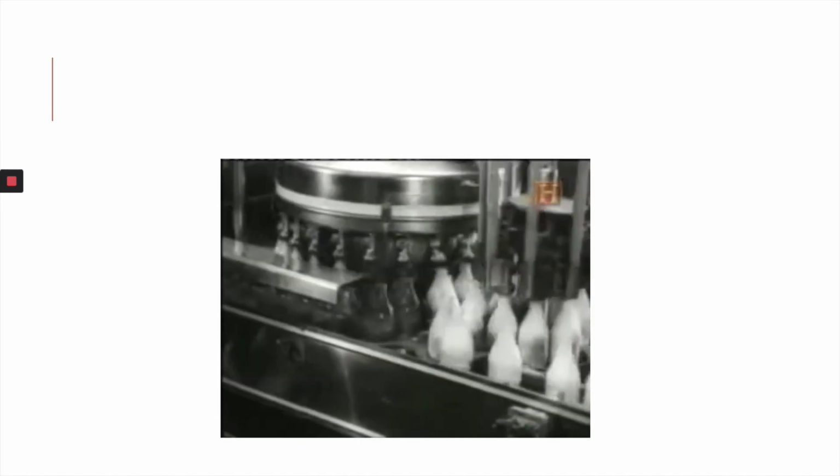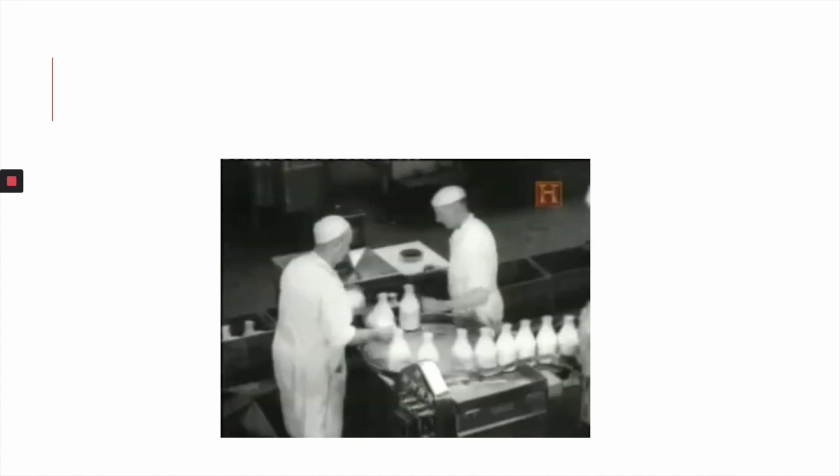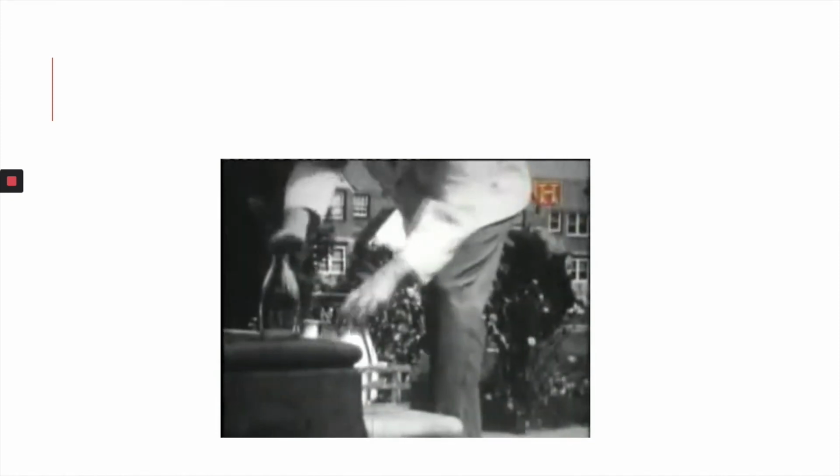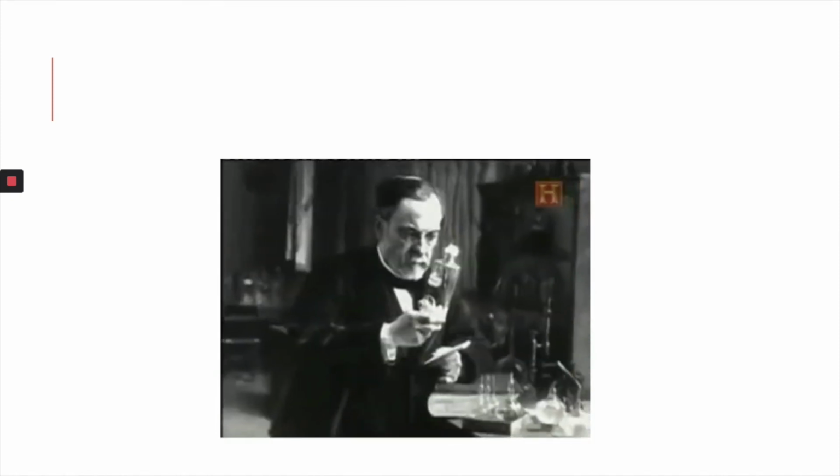Americans drink more than 6 billion gallons of milk a year, and it hardly ever makes them sick. Less than 1% of disease outbreaks are caused by bad milk. And for that, we can thank Louis Pasteur and his pursuit of better beer.